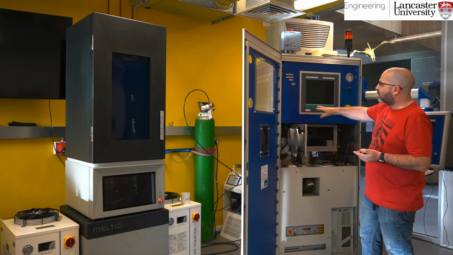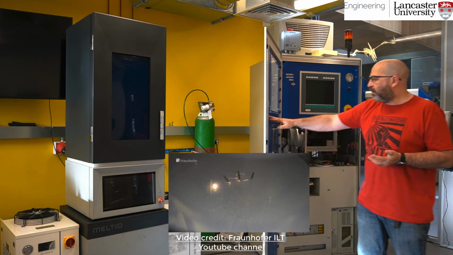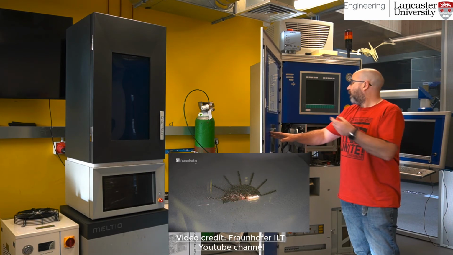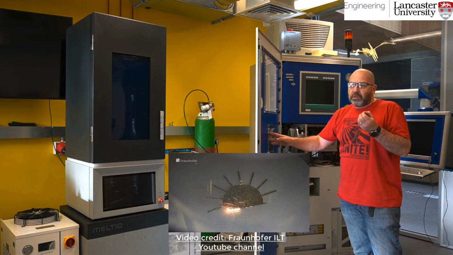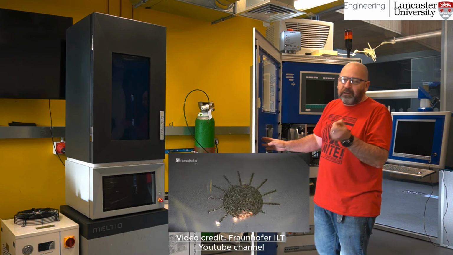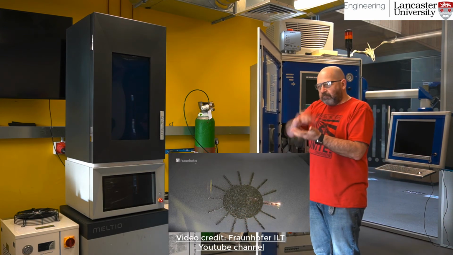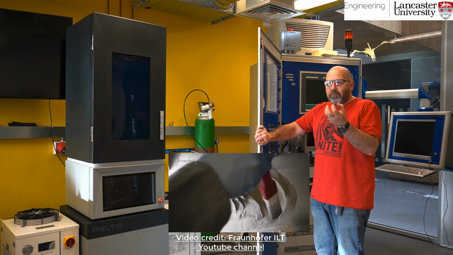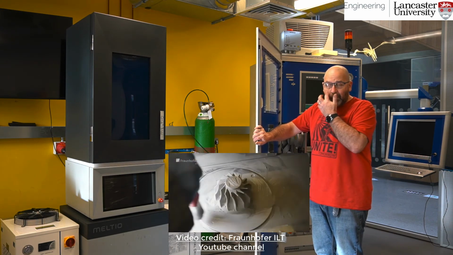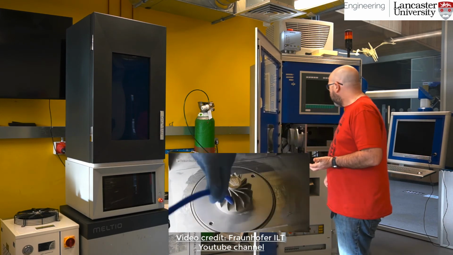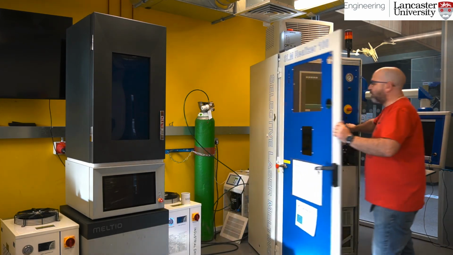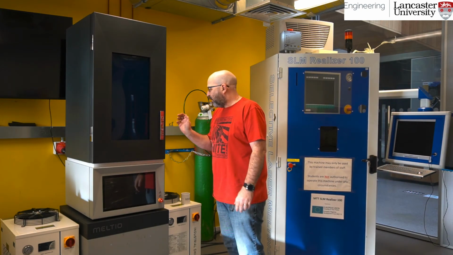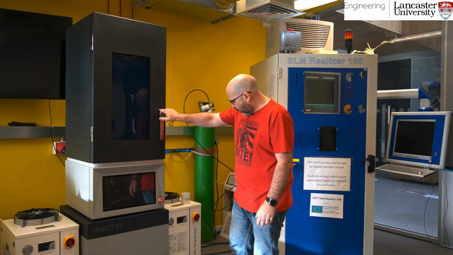So this one is Realizer 100, and this uses metal powders and a fibre laser to melt the powder together in individual layers, typically around 50 microns, to form a solid part that's almost 100% dense. The machine next to it is our newest acquisition. This is the Meltio 450.